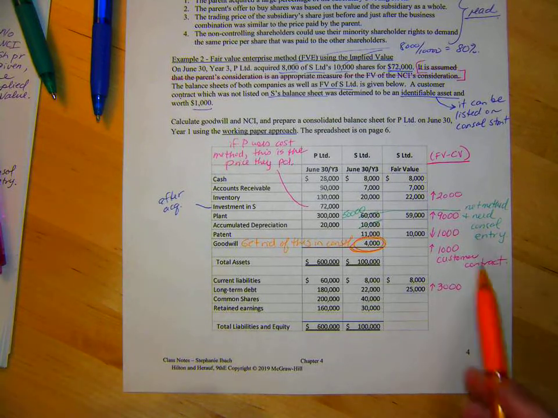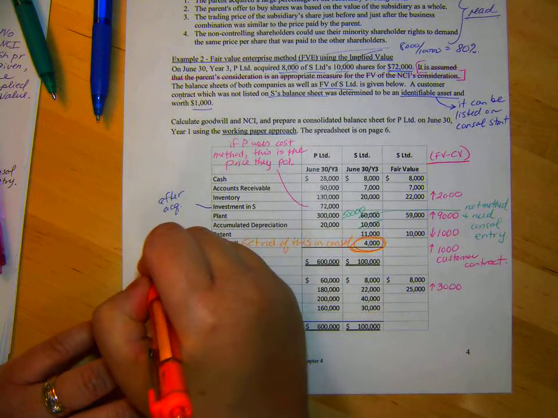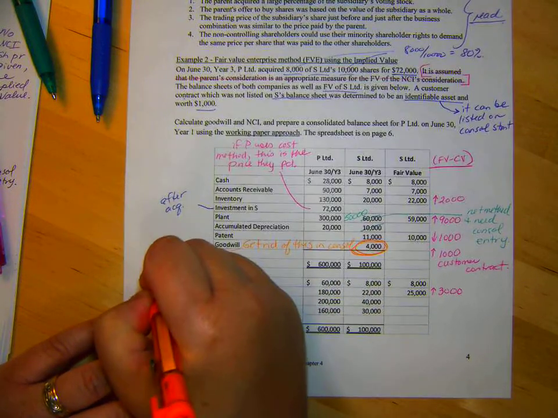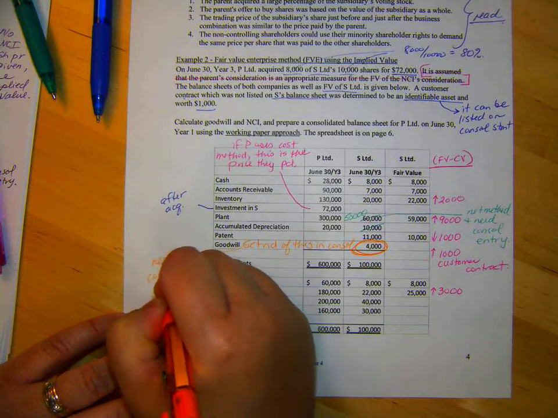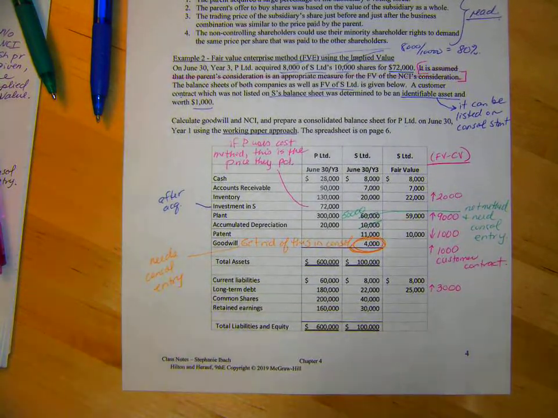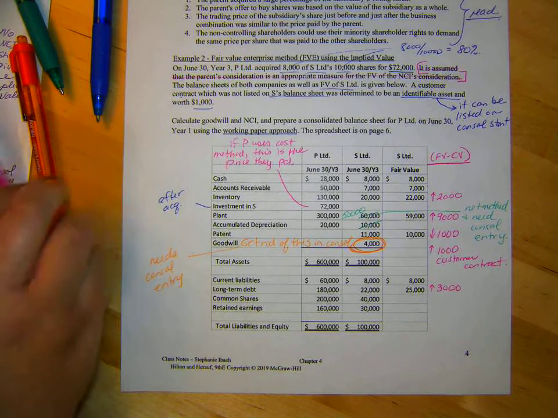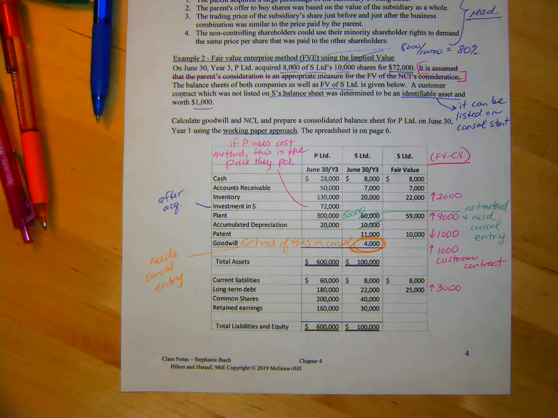So it will need a consolidation entry also. Okay. That's all the analysis we need to do on that.